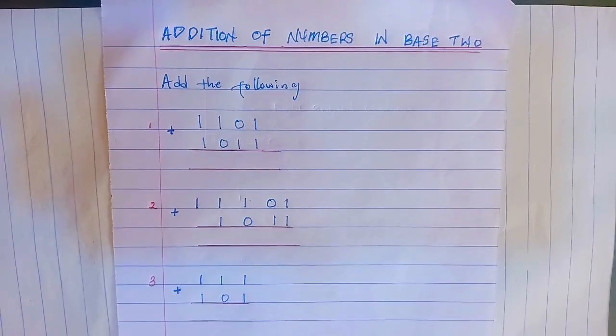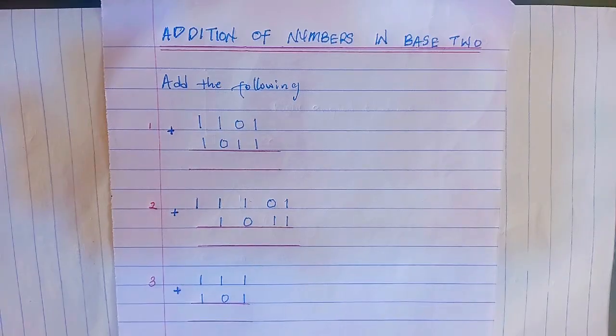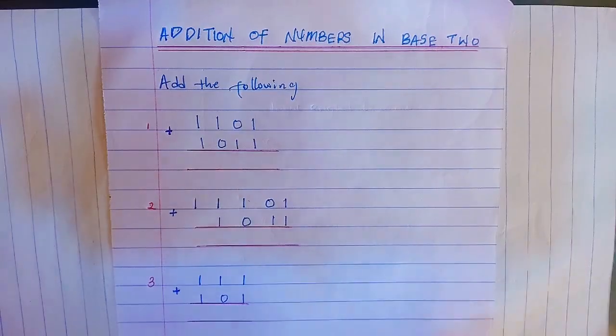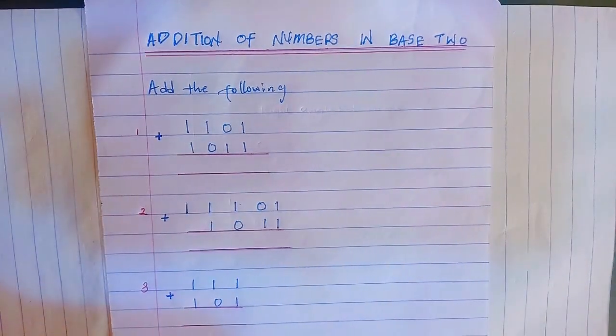In this video, we are going to learn how to add numbers in base 2. Numbers in base 2 consist of only 0 and 1. You cannot find 2 in a base 2 number, and you cannot find 5, 3, 6, 4 in a base 2 number. You can only see 0 and 1 in a base 2 number. We have these examples that we are going to use to learn how to add numbers in base 2. So let's go.